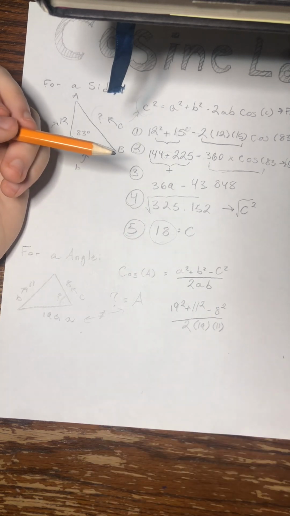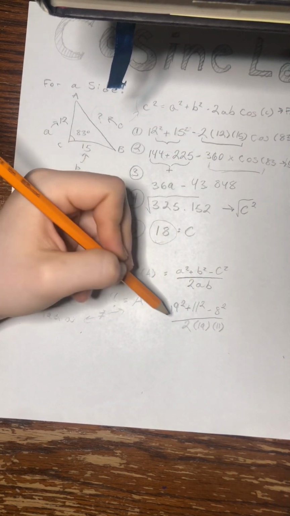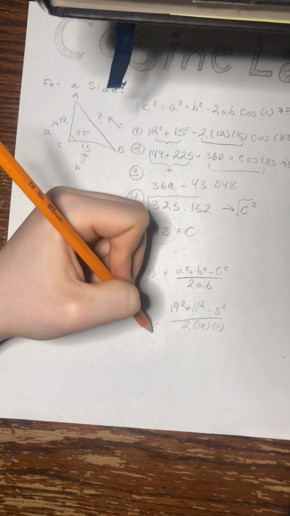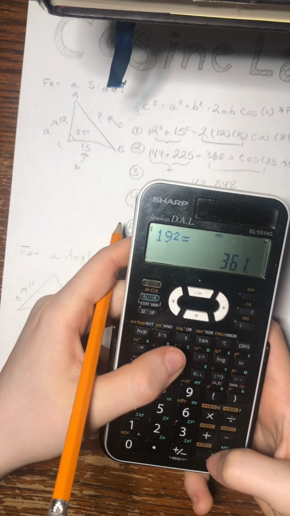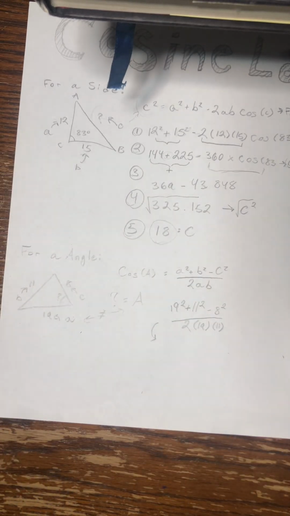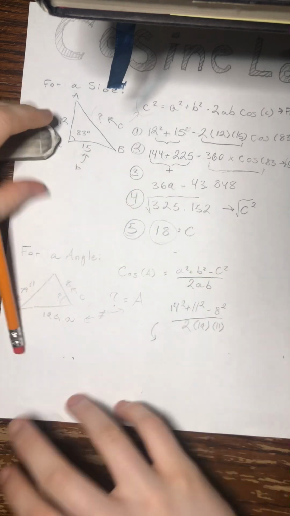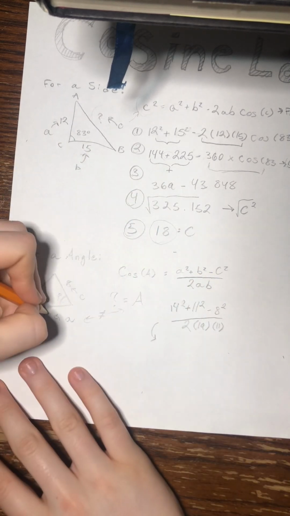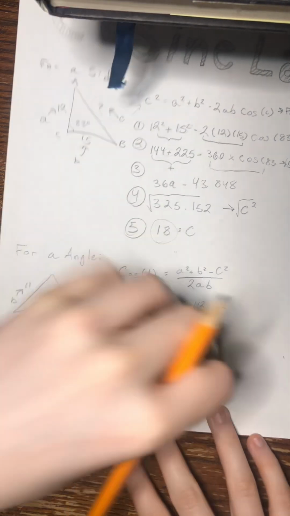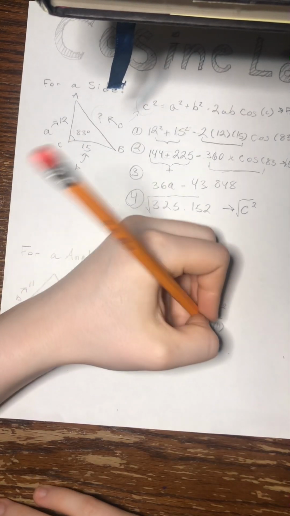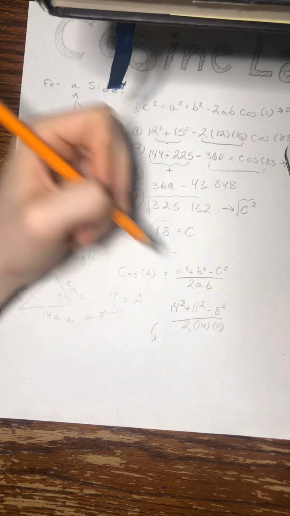Okay, so now we just need to get the calculator and just expand these, or I guess shorten them. So that would be 19 to the power 2. Oh my god, I apologize, this is the wrong number actually. It's not 19, it's 14. My apologies, I'm so sorry I didn't realize that. Okay, so let's try this again.